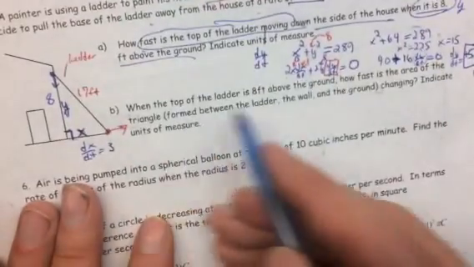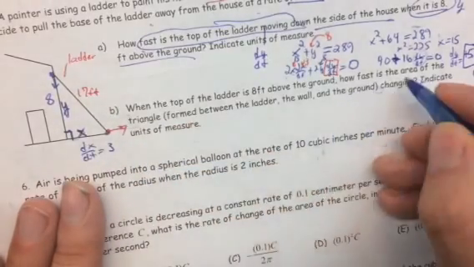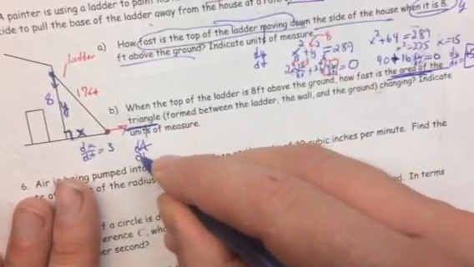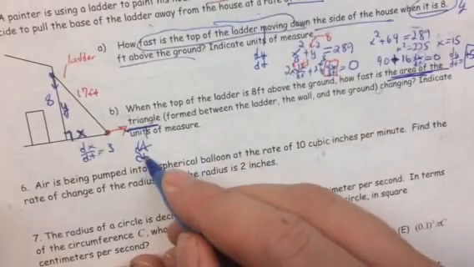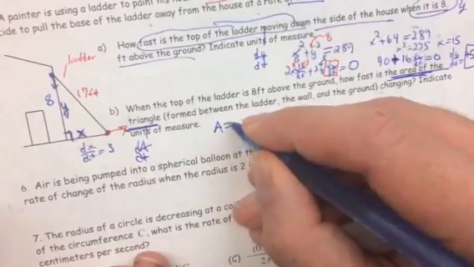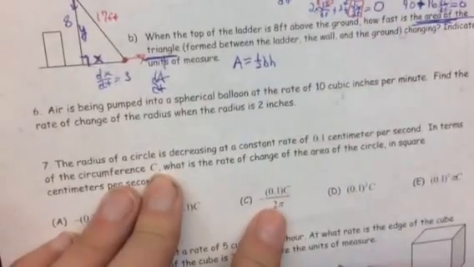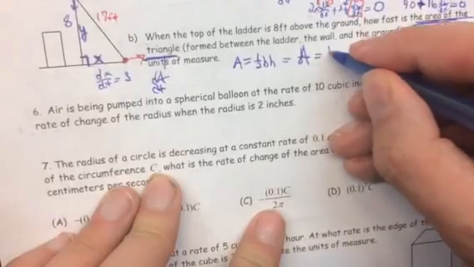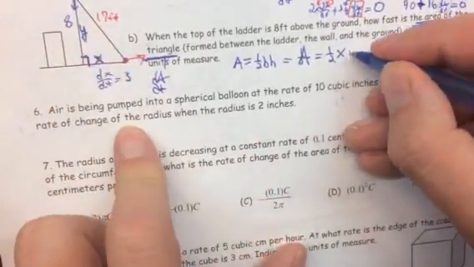All right, when the top of the ladder is 8 feet above the ground, so same situation, how fast is the area of the triangle changing? So they're looking now for dA/dt. So I need to set up a relationship between area and the rates I have. The area of a triangle, you are supposed to know, is 1/2 the base times the height. In this case, I'm going to rewrite this as area equals 1/2 the base of the triangle is x, and the height of the triangle is y.